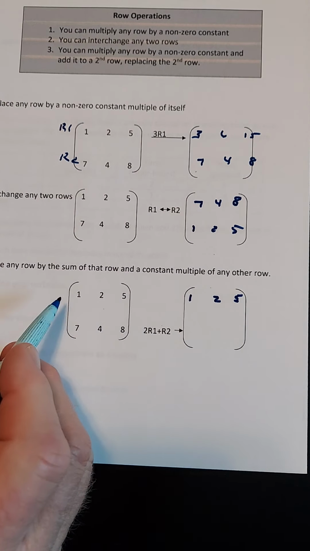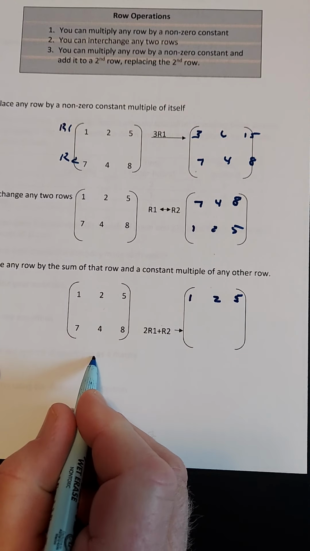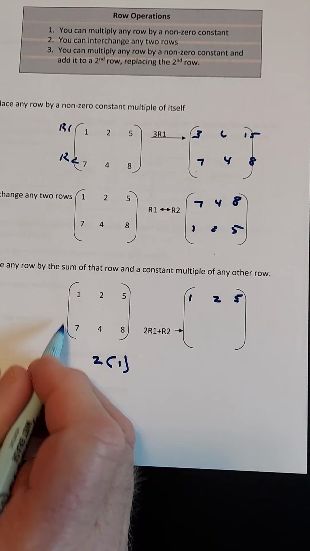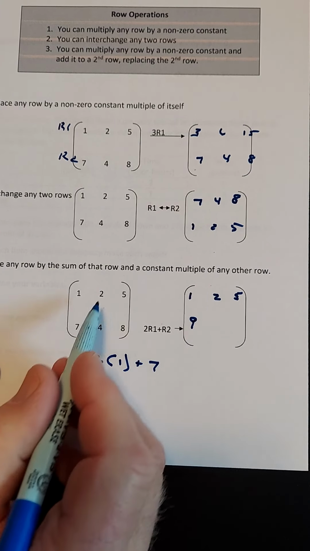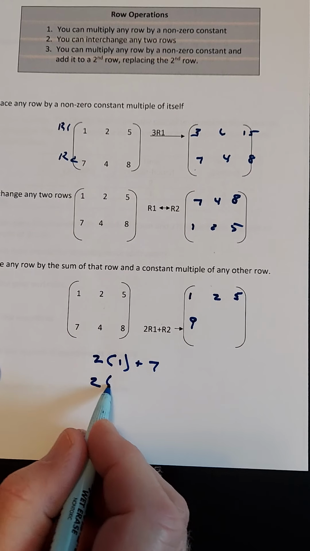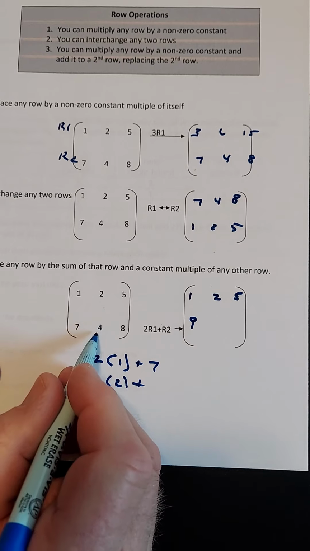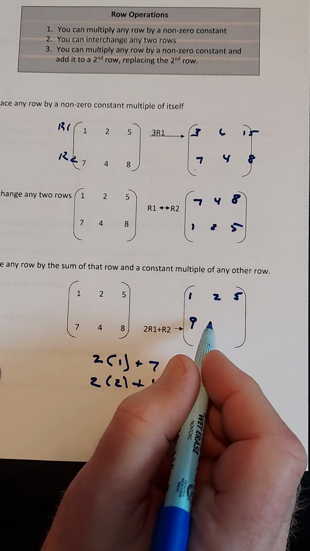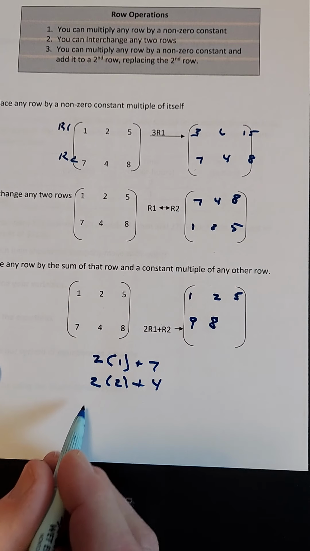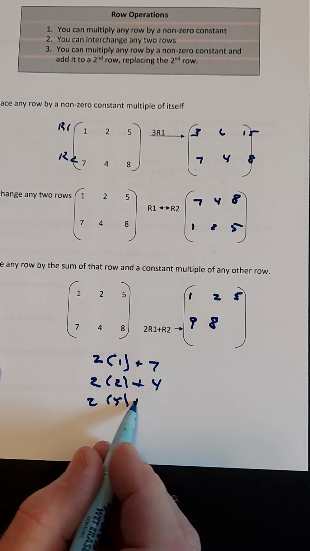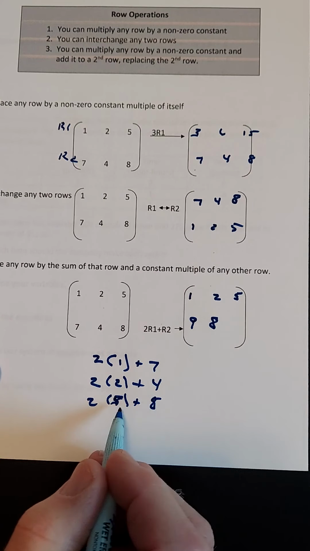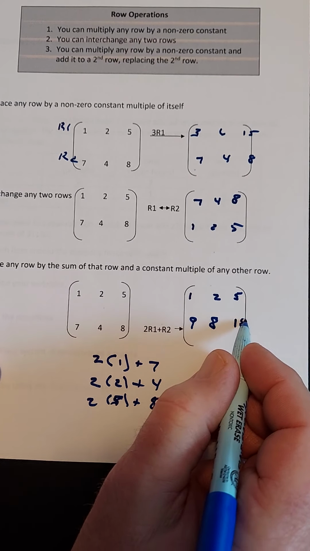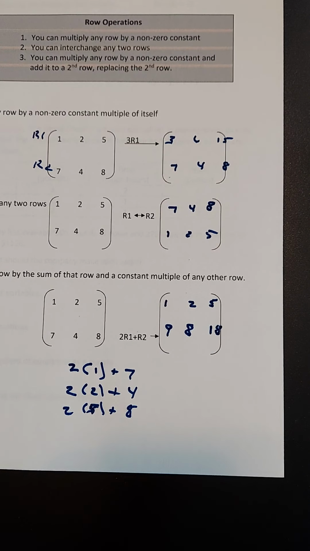So this says take 2 times row 1. So I'm going to take 2 times 1. We'll write it down here. I'm going to take 2 times 1. I'm going to add it to 7. This number is going to be a 9. And you do it all the way across. We got to take 2 times the 2 and add it to the number right below it, which is 4. So 2 times 2 is 4, plus 4 is going to be 8. And then the last one, we're going to take 2 times 5 plus 8. So that's going to be 10 plus 8, 18. So that's an example of your row operations. You're going to need to know those.